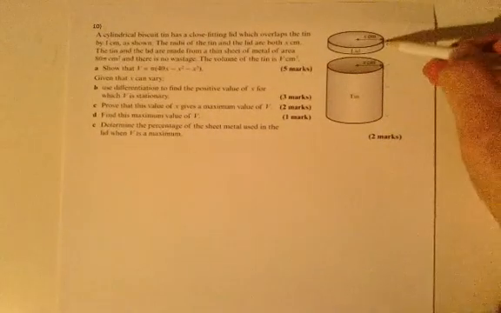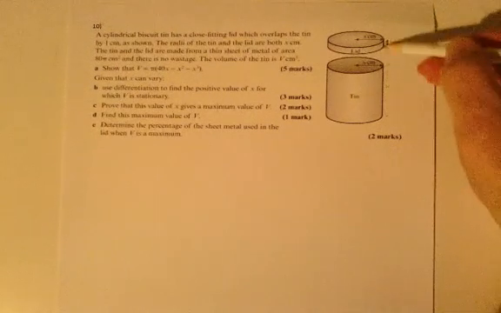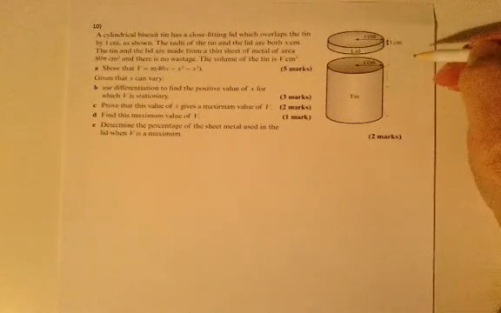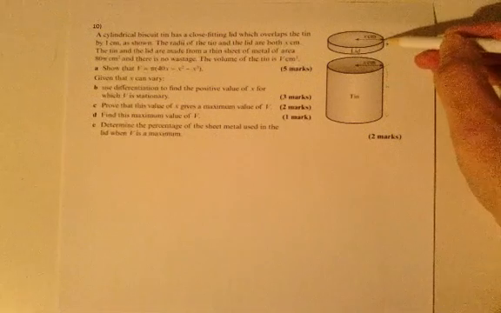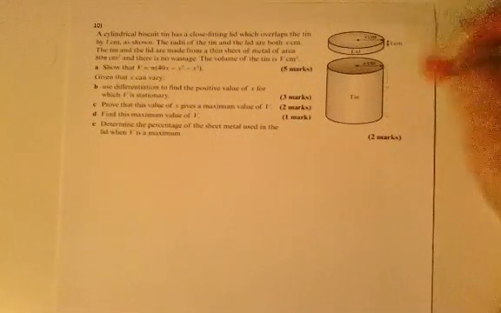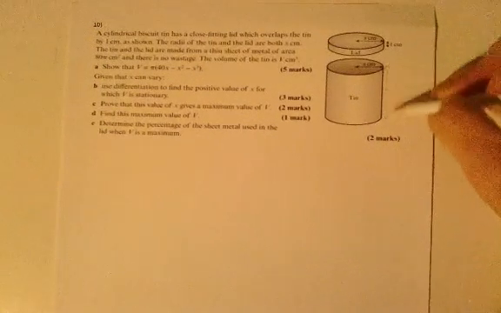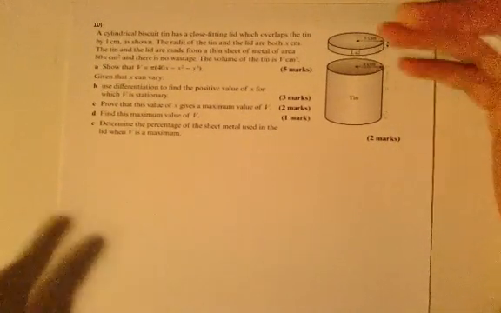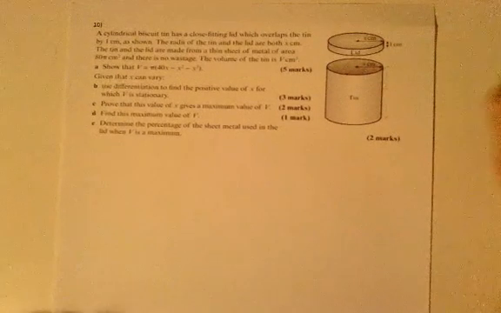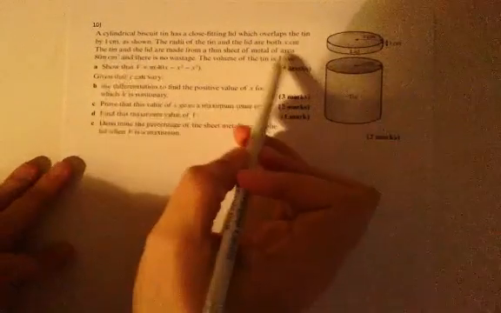Okay, so a couple of things that you need to be aware of here. When it says that it overlaps it, it means that this basically sits on top there. So we're going to be looking at the height of the thing, and the height will be h plus 1 with this. I'll explain what that means in a second, but it's important to notice that you cannot look at the lid and the tin as being the same cylinder. You have to look at them separately. You'll see what I mean in a second.